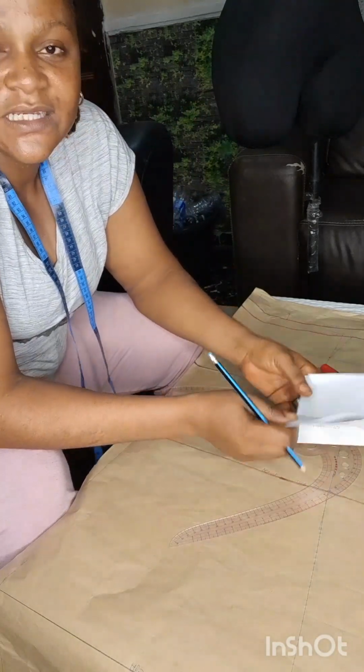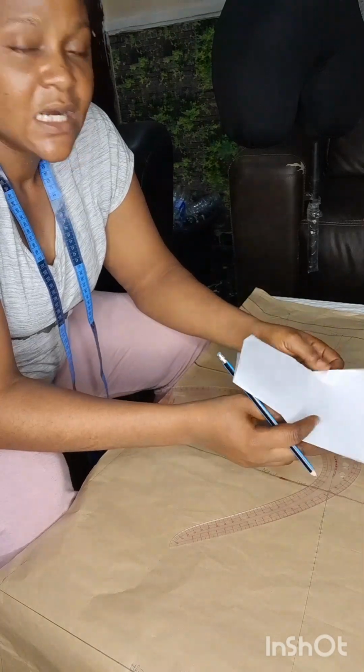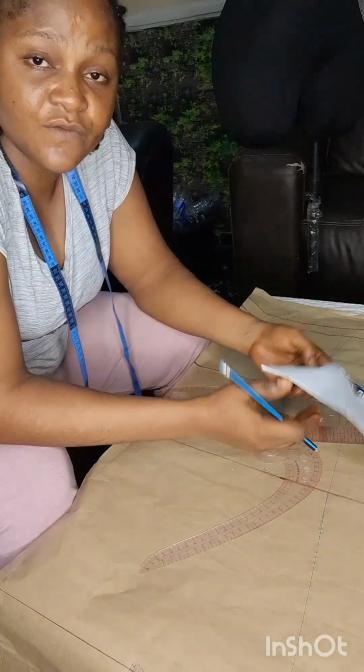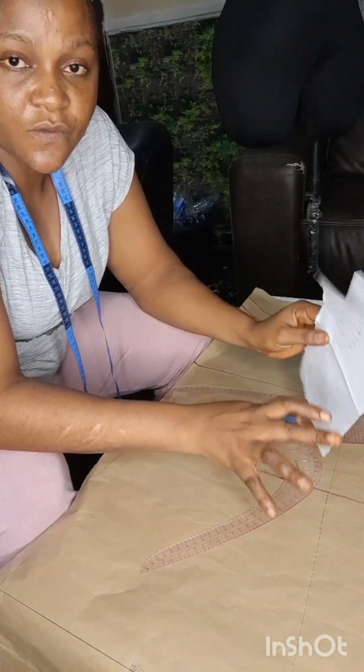So tonight I will be taking you on the journey on how to draft a basic body block. Yes, basic body block. I actually have two ways of drafting this basic block. I have the one we use for our bespoke and the one we use for our corporate dress. For tonight, we'll be drafting the one for our bespoke.